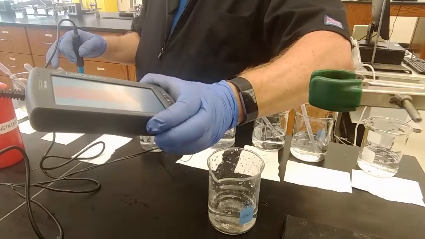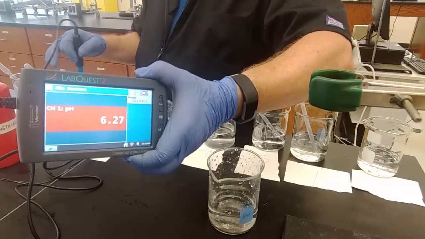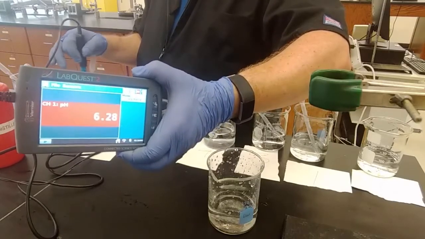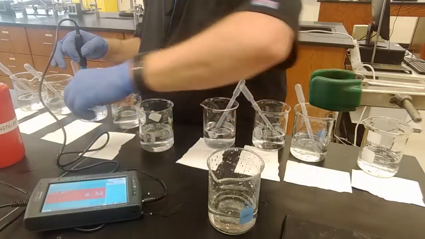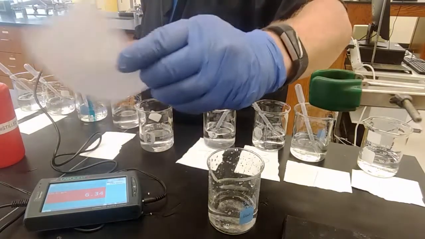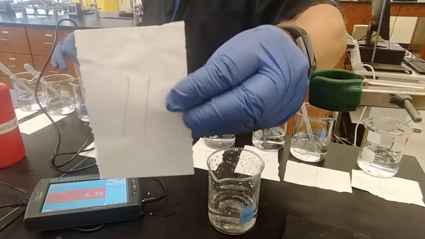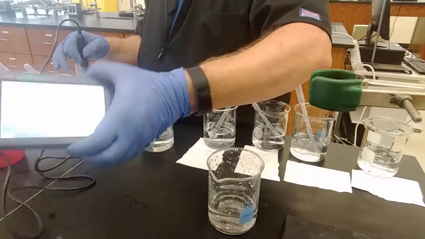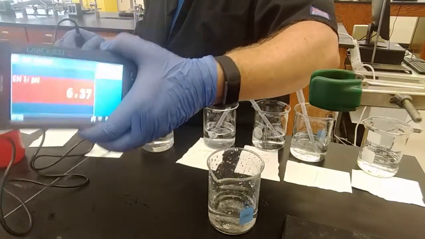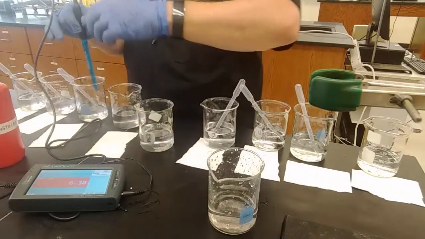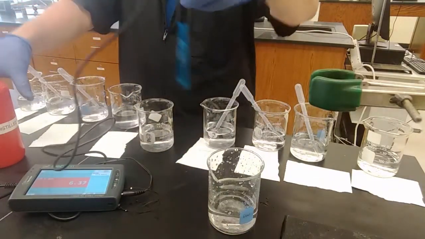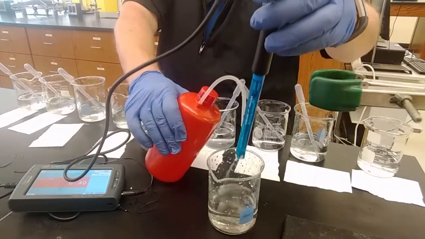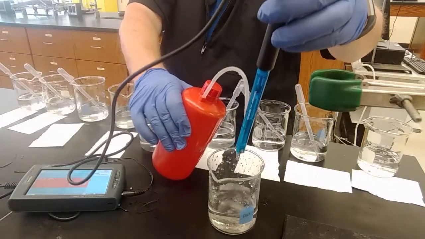5, no, we're up to 6. 6.27. We're expecting 11 based on our dilution, but we diluted with not deionized water. So we're at 6.38, let's call it. At some point, we're going to have so much base, maybe at 13 and 14, that it's going to overwhelm the deionized water. But we'll see.